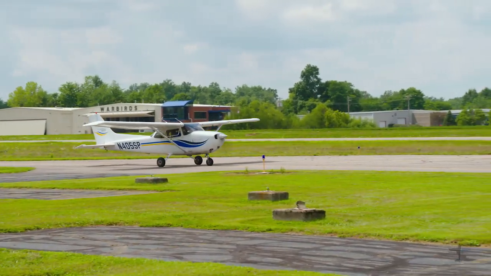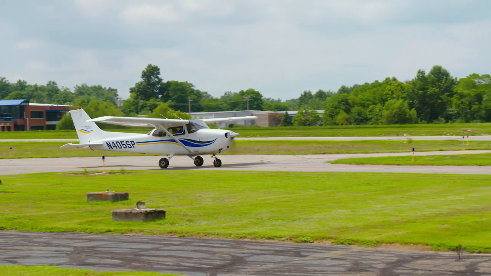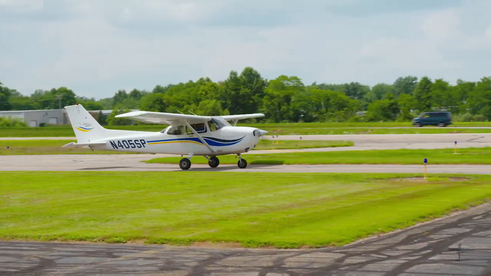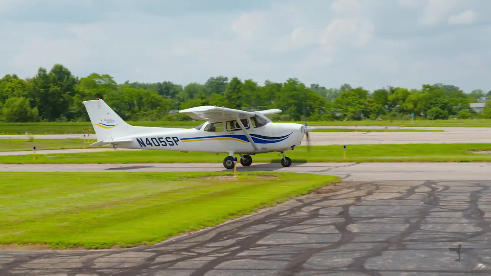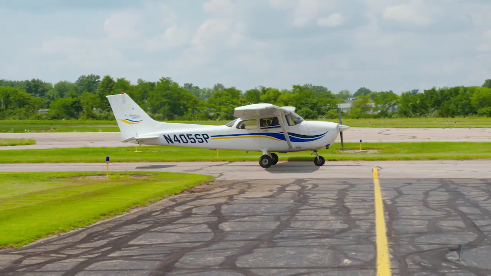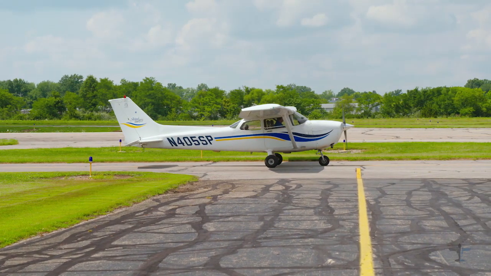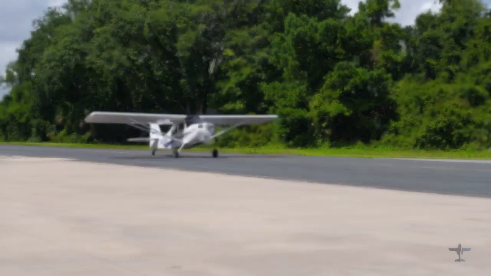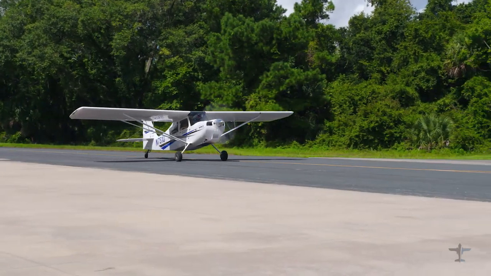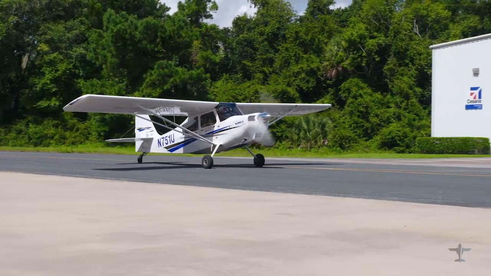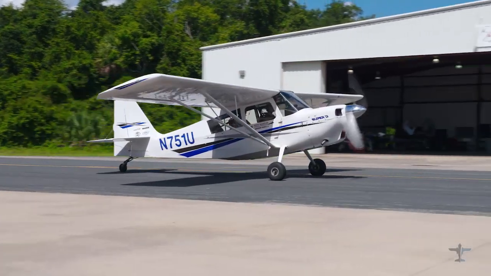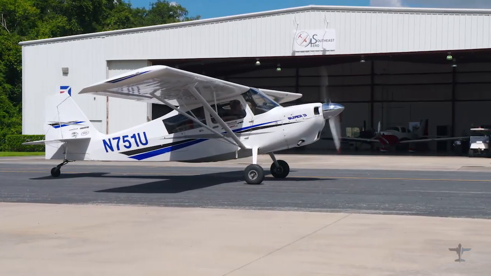crosswind. If you taxi a tricycle gear airplane in a straight line and then step hard on the brakes, the weight of the airplane is transferred forward to the nose wheel because the main wheels are behind the CG. This makes it easy to maneuver the plane on the ground. Conversely, if you apply hard braking in a tail dragger, the tail will want to lift up because the CG is behind the main wheels.